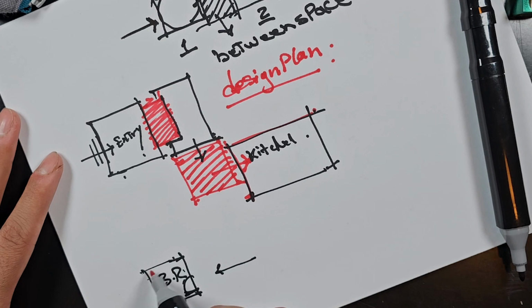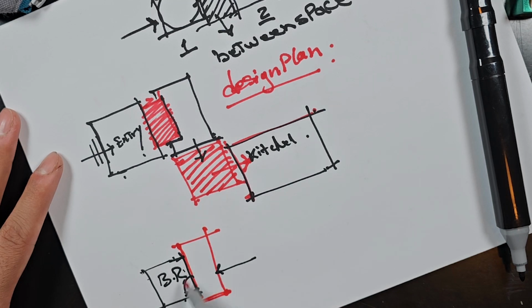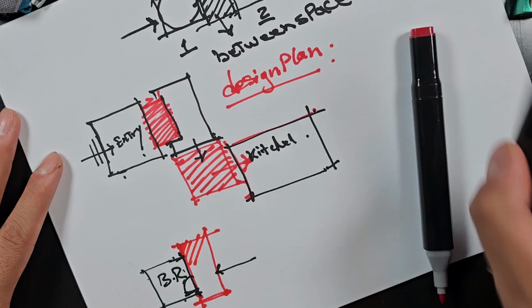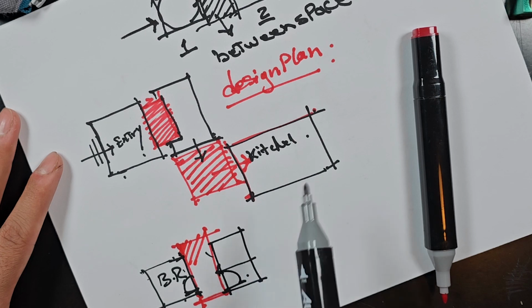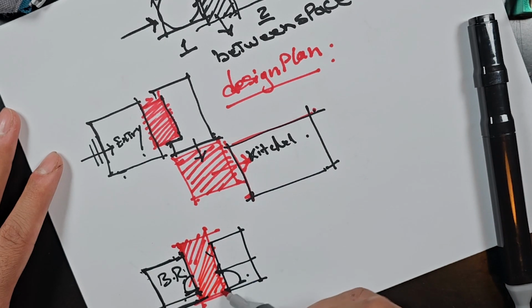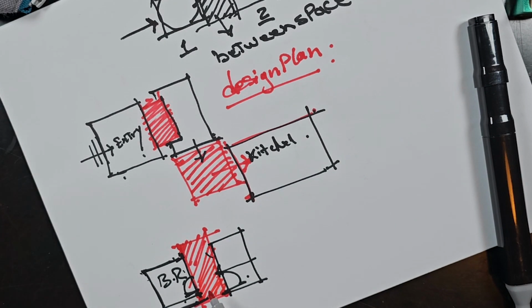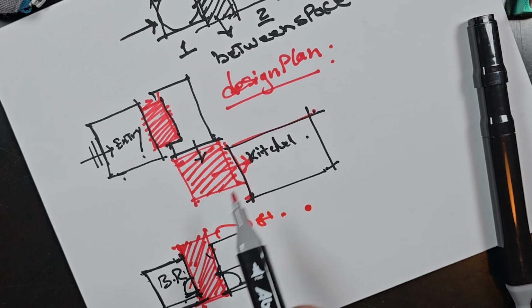Important, you should put a space before the bedroom like that. Okay, you can put another bedroom on the other side. Okay, this space is very important in designing a plan because it gives the plan flexibility.